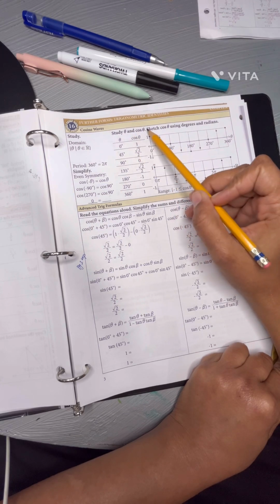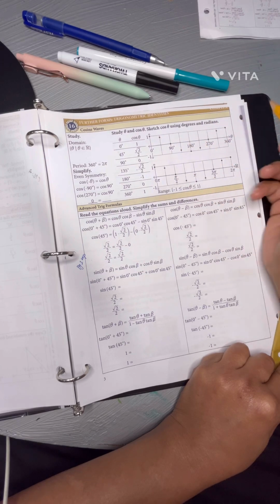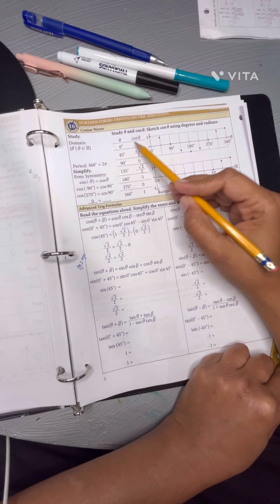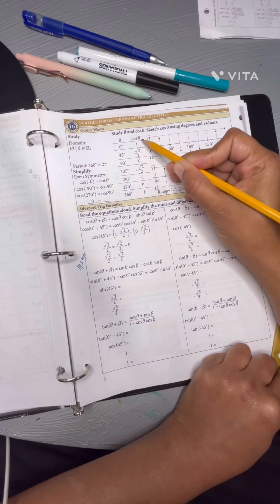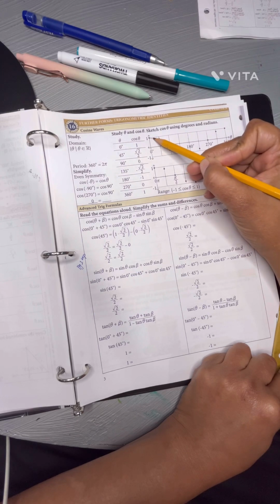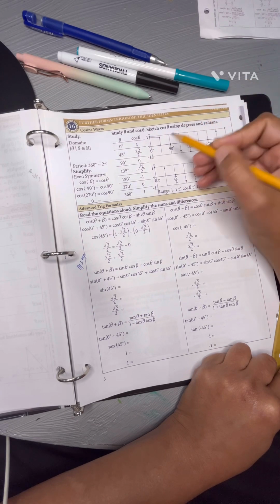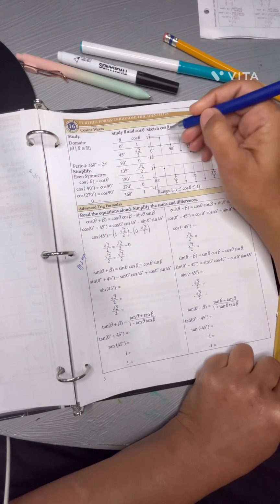All right, let's move on to this side of the cosine wave study. We're studying theta and cos theta, and we're going to sketch cos theta using degrees and radians. Cos 0 here is 1. When the angle is 0, cos theta becomes 1. When the angle is 45, it becomes square root of 2 over 2, which is slightly less than 1. When it is 90, it becomes 0.